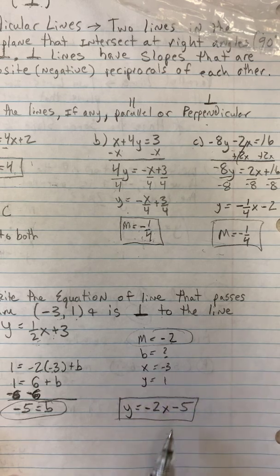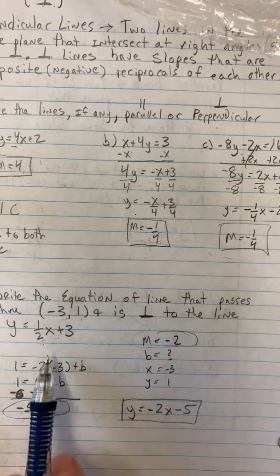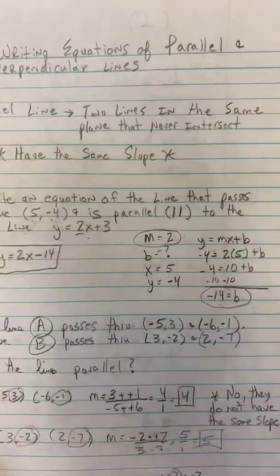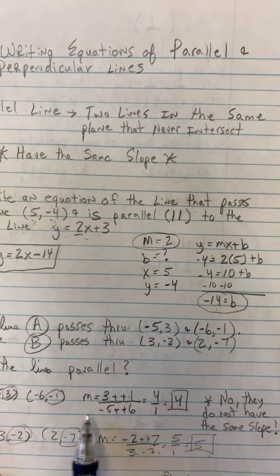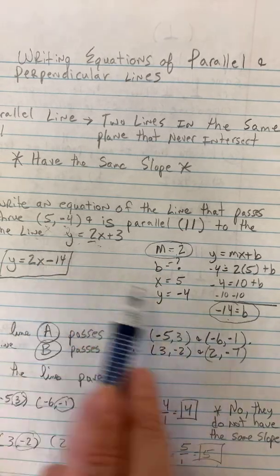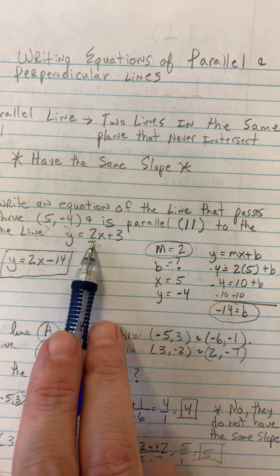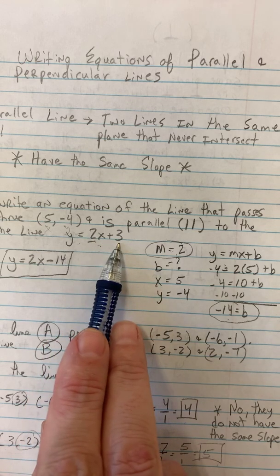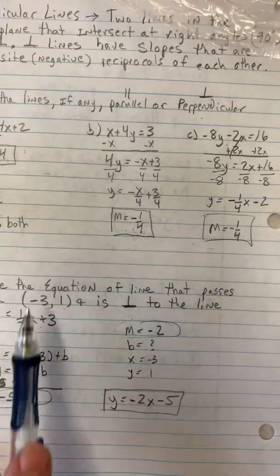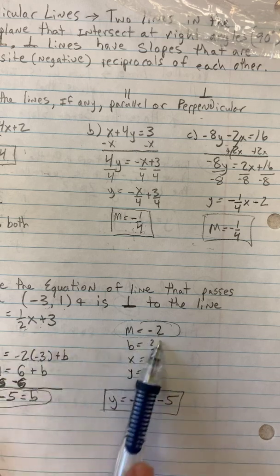5. And when you're comparing these and it's perpendicular, your slopes better be opposite reciprocals. Versus on the front where it's parallel, your slopes better be the same with different y-intercepts. Here, same slope. This y-intercept is 3, this is 14, but my slopes are the same. Perpendicular slope, slopes better be opposite reciprocals of each other.